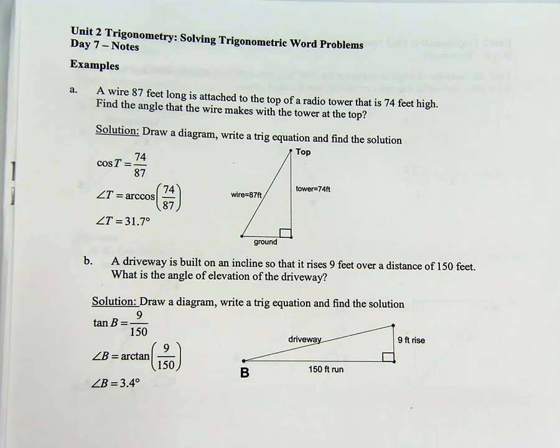Okay guys, we are doing day 7 today, so I have the notes page up from the booklet for you guys. This is very similar to what you did on day 6. Today we're just going through some word problems.